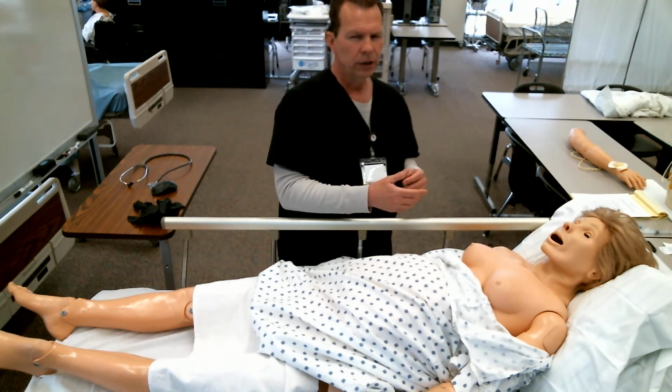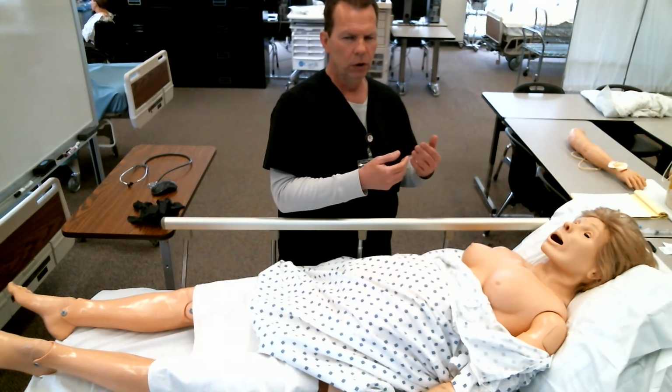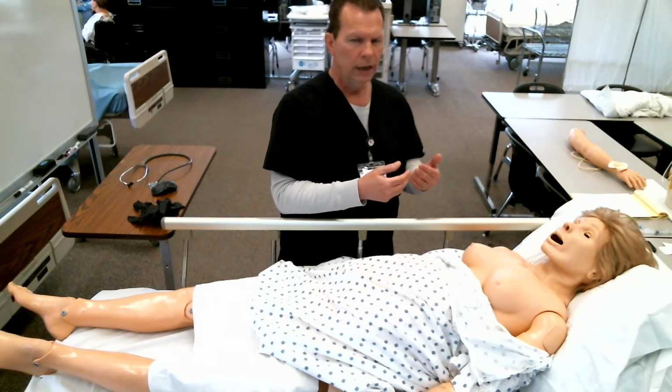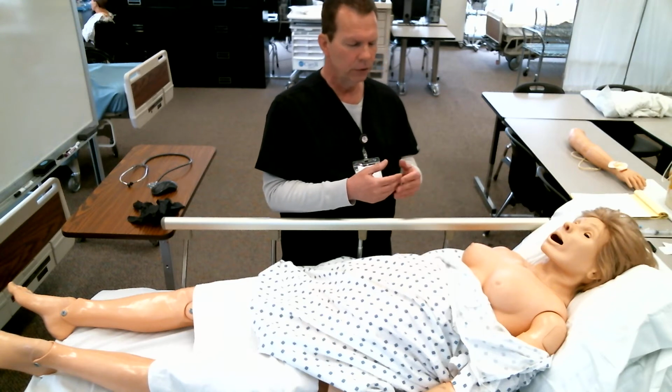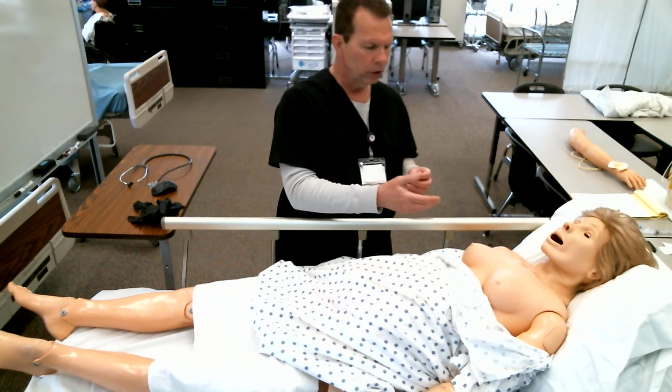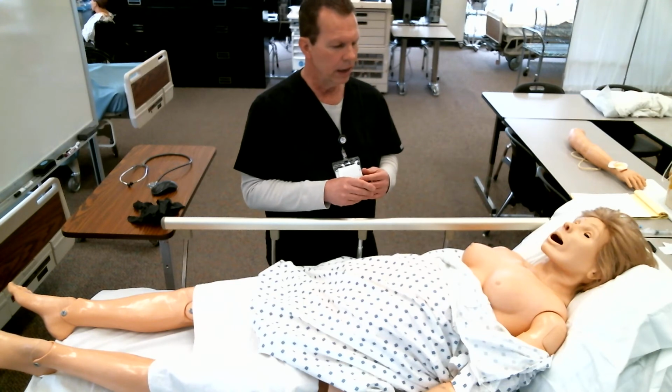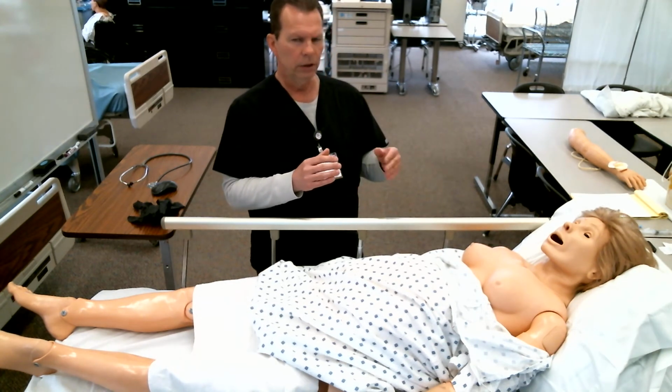Mom, do you feel like your breasts are getting firm or tight or painful or stiff or anything like that? I'm looking for vein distension. Do I see any of that? So I'm looking for all those areas.